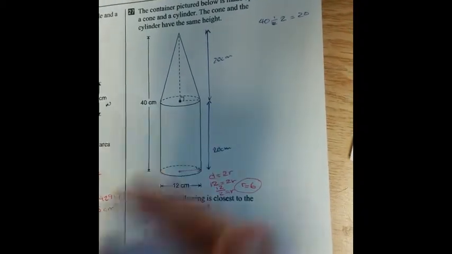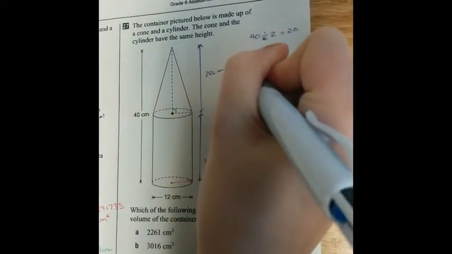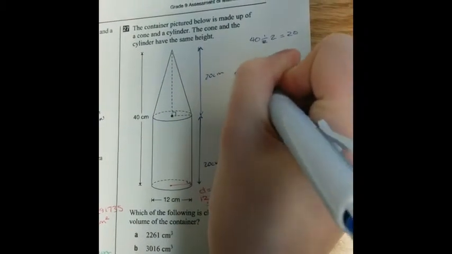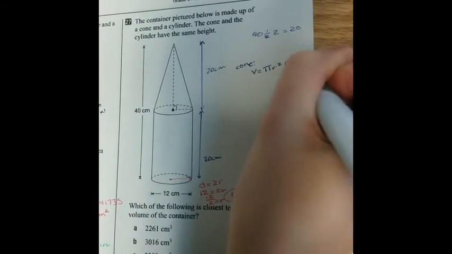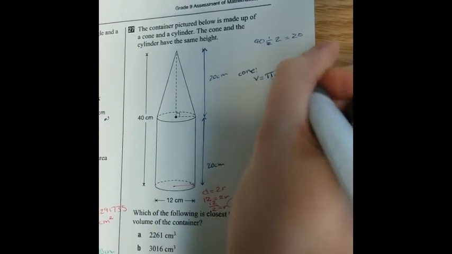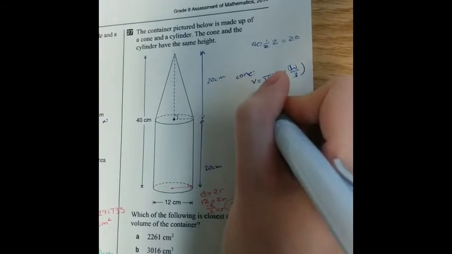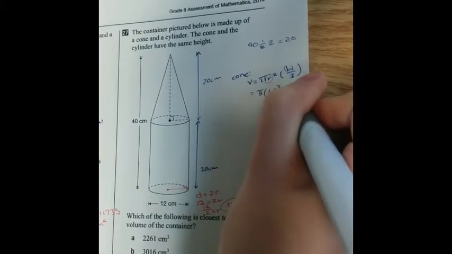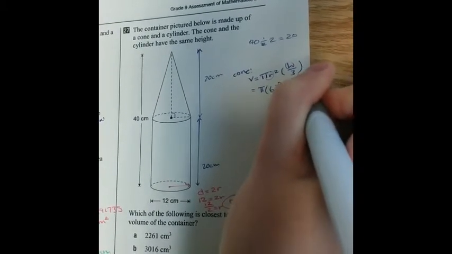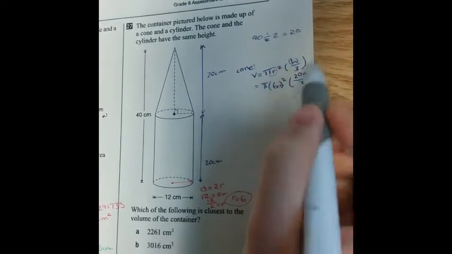So the equation for the cone, which we'll use blue for. Cone is volume equals pi r squared, height over 3. So we have the radius now, and we have the height. So we can just plug all of that information in, and we get pi 6 squared times 20 centimeters over 3. This is centimeters as well.